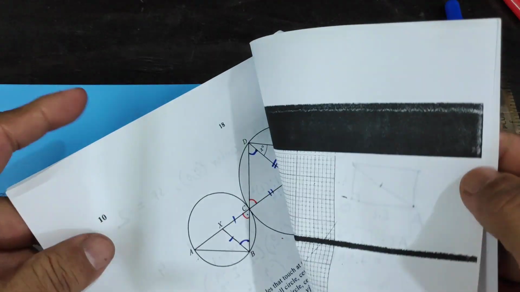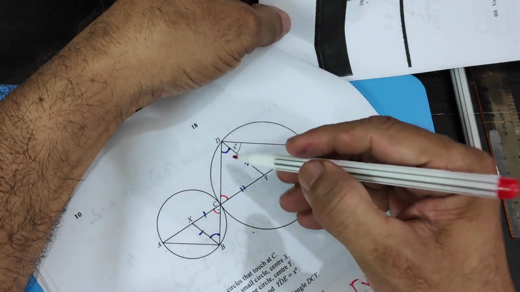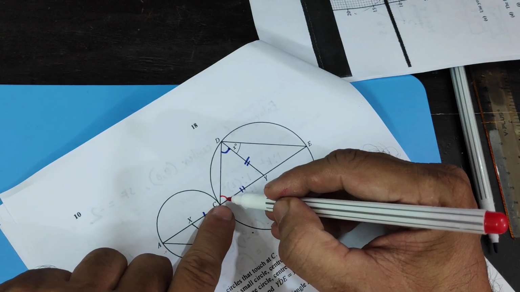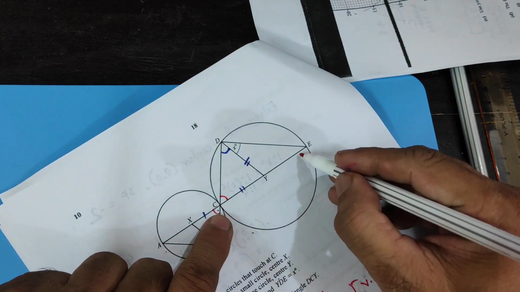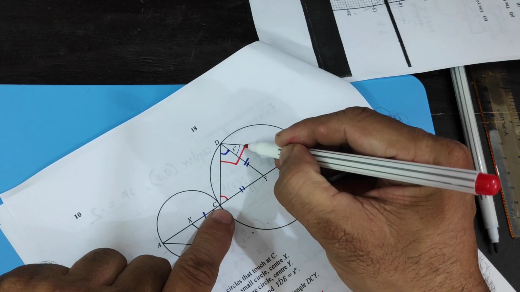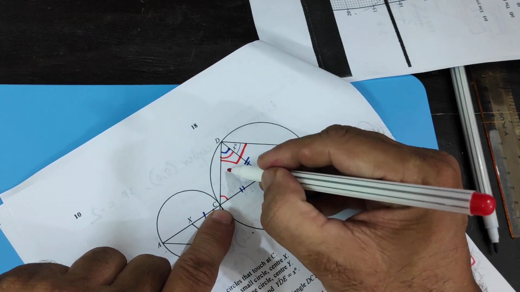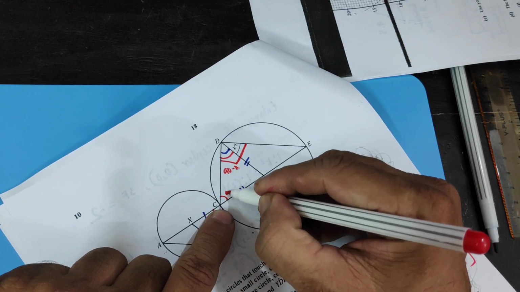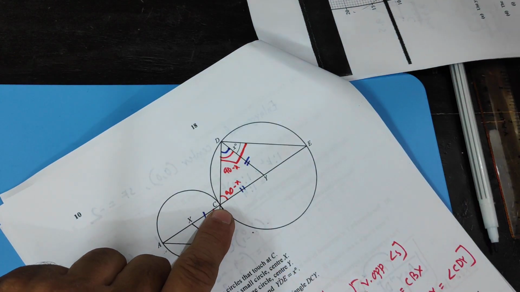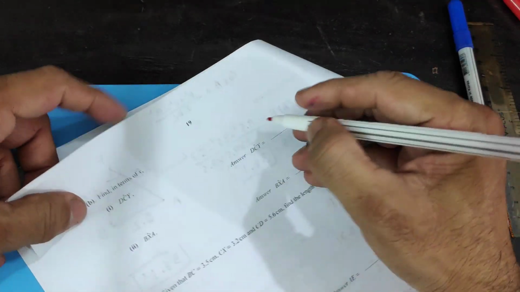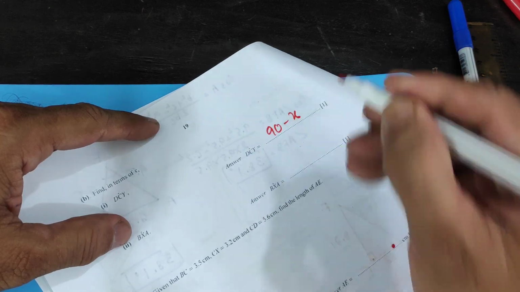Okay, find in terms of x angle DCY. So we're going to go for DCY over here. DCY in terms of x. Now this is a diameter, so this whole thing is 90 degrees. So this angle should be 90 minus x. So this is also 90 minus x, since these two are equal. So I can put that, that's 90 minus x.